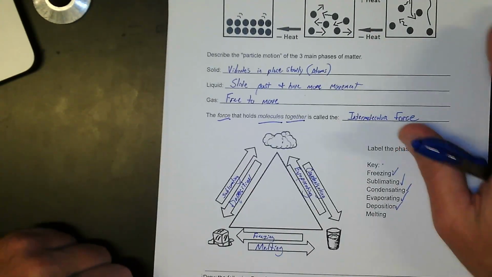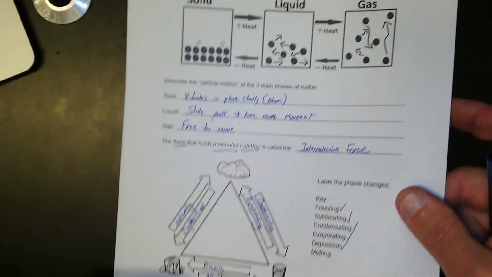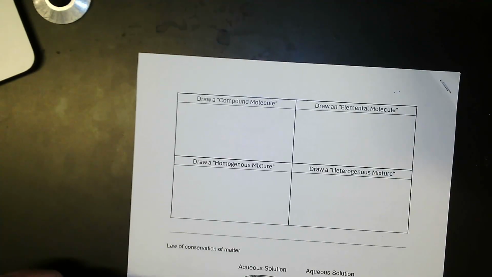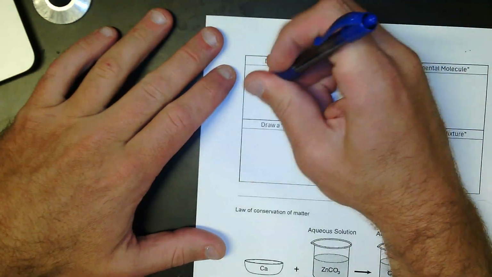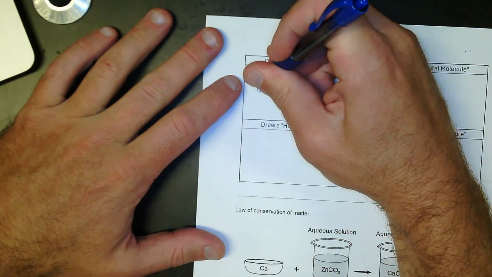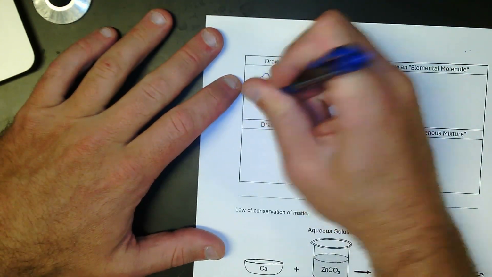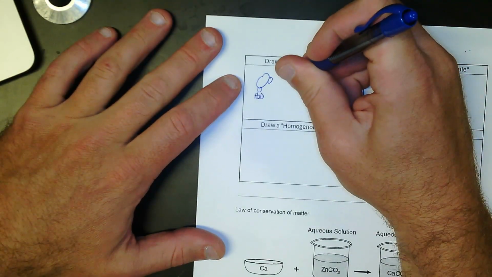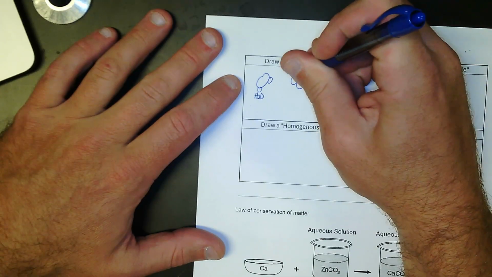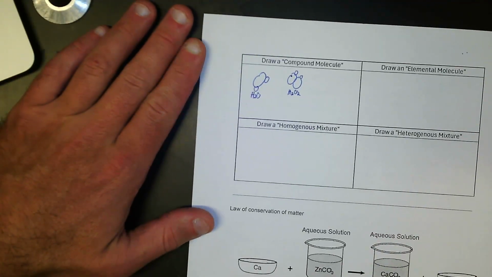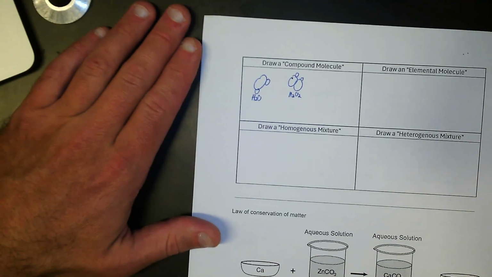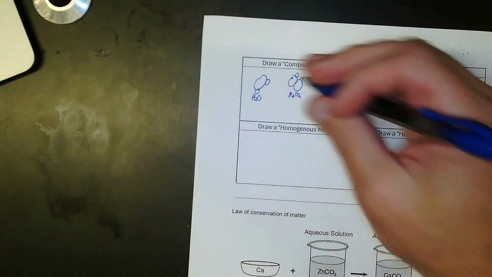Good. So the next instruction, draw the following pure substances and mixtures. Awesome. Wish I would have spaced down a little more. So draw a compound molecule. I'll do a couple. Obviously, this is water. But I'm not sure if that's the right shape, but we'll call this hydrogen peroxide. Two or more different types of atoms, H and O, bonded together.